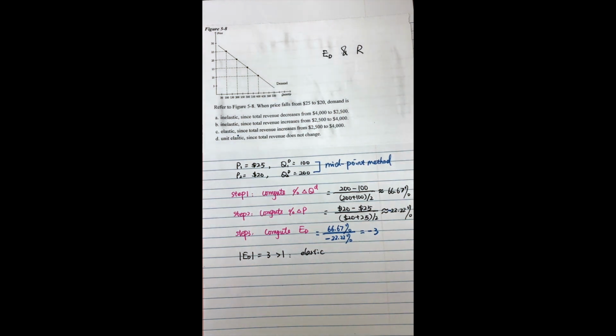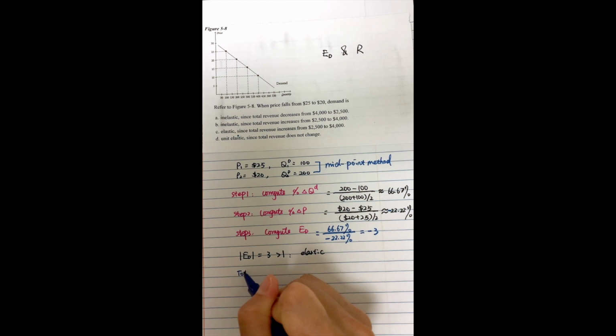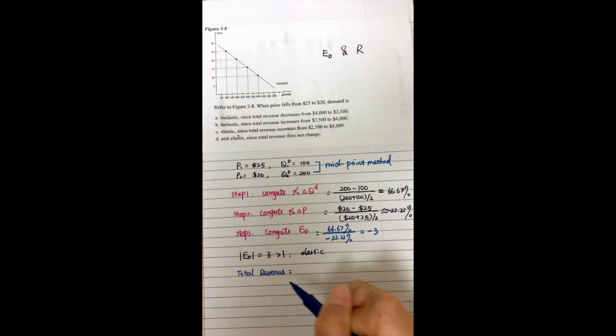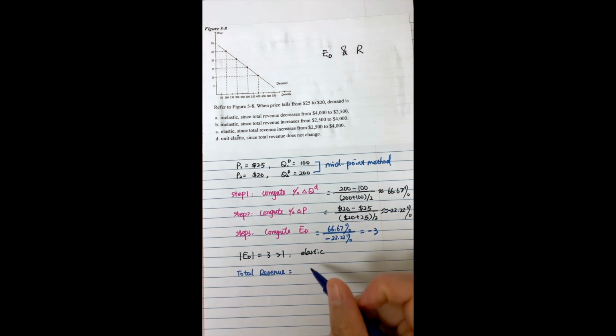Then based on this, how can we get the total revenue? I will tell you another formula to compute it. Total revenue is actually easy to compute. It just equals price times quantity.